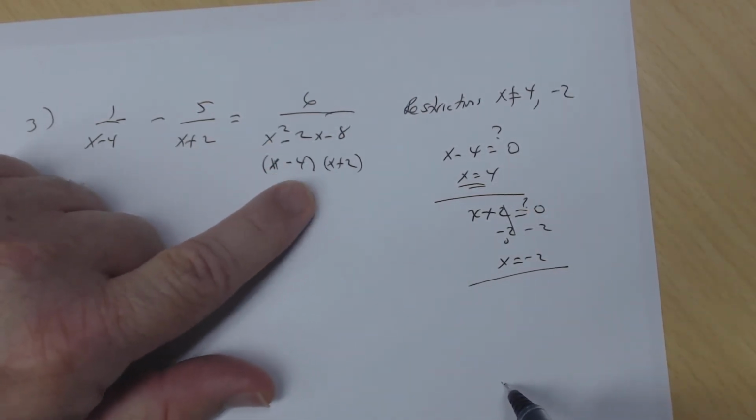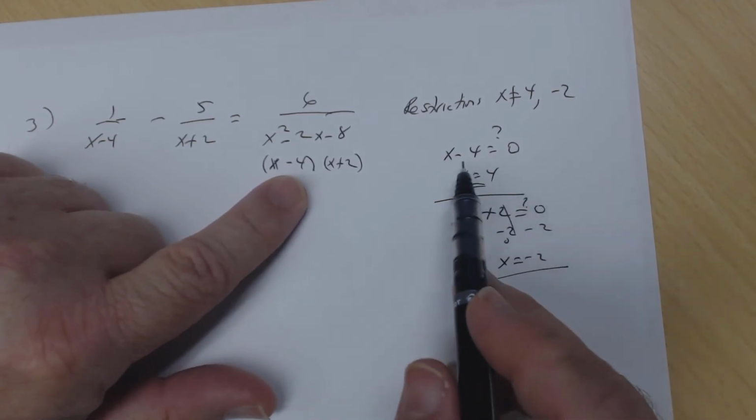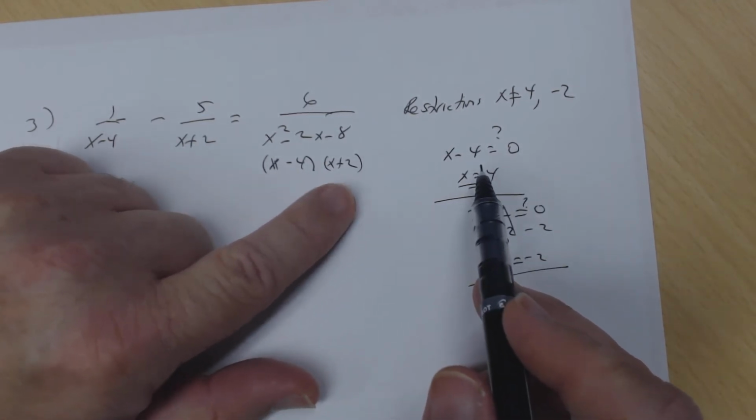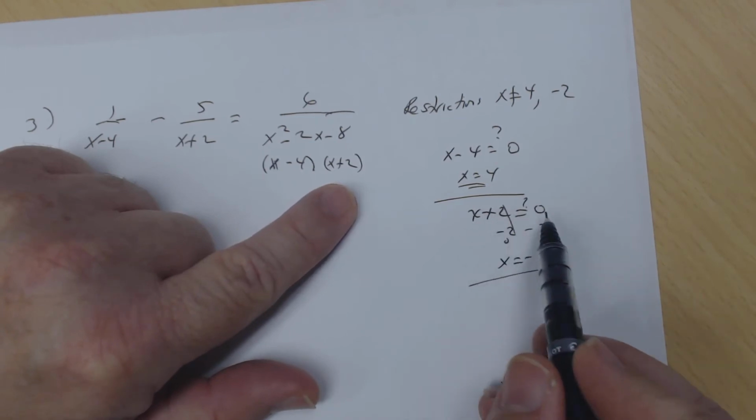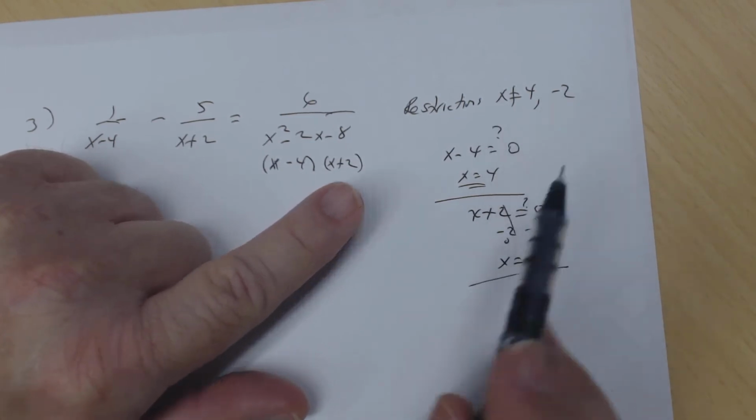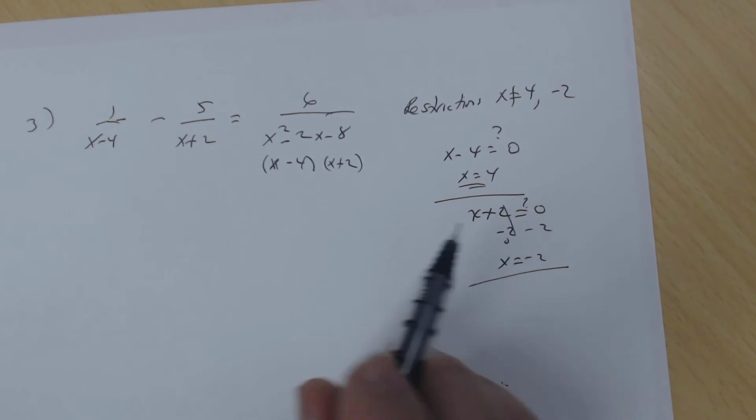Then you go to the next one. The first factor I see is x minus 4. We've already dealt with that. That's this one. The next factor I see is x plus 2. I've already dealt with that. That's this one. So you're done. Those are your restrictions. So now we're going to solve this.